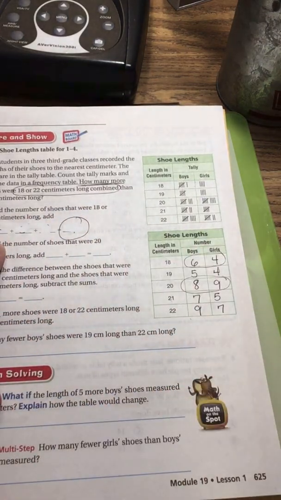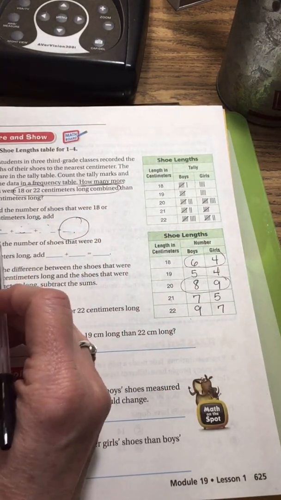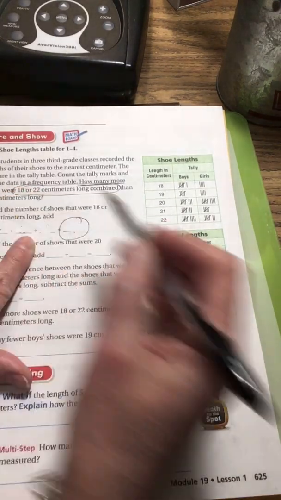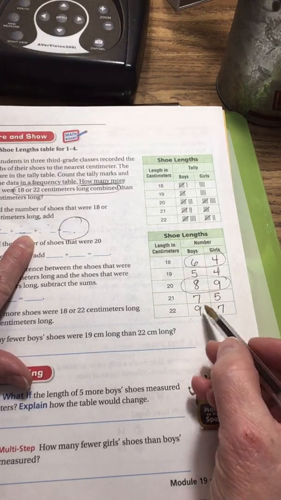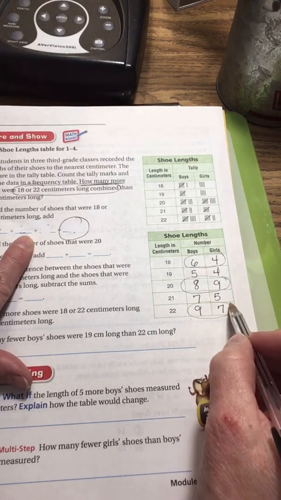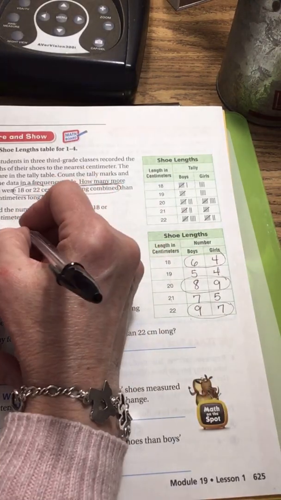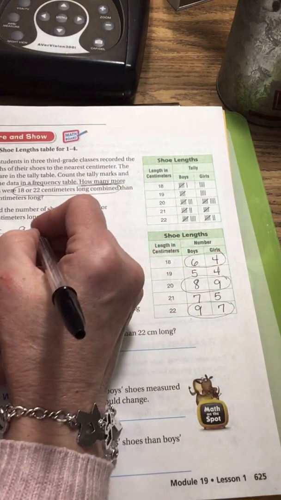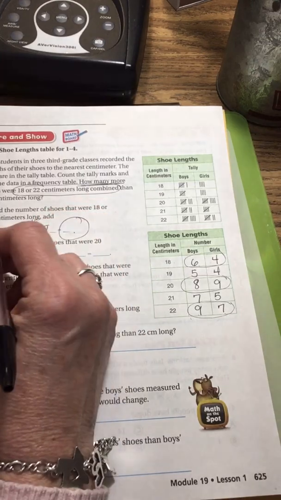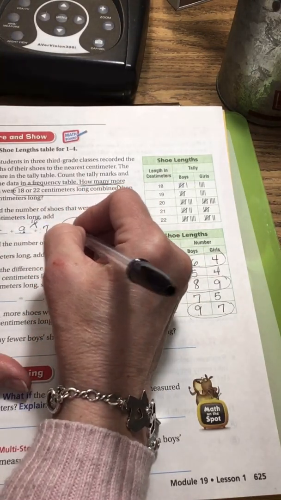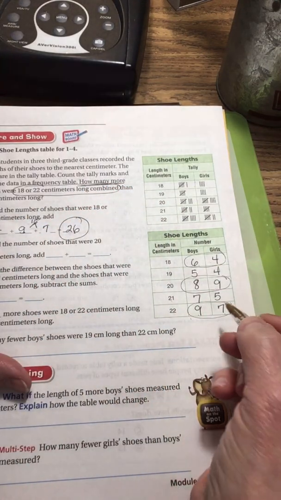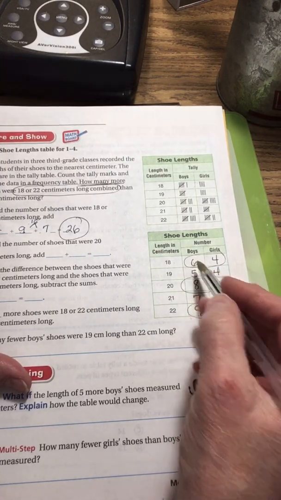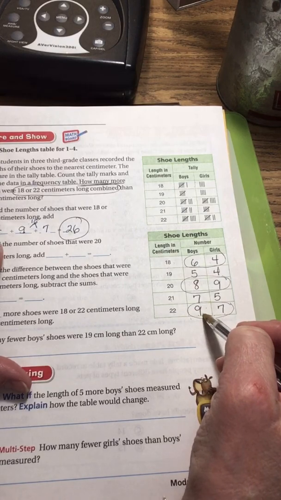Sorry. Okay. All right, so we got the boys and girls that were 18 centimeters long, but now we need to do the ones that are 22 centimeters long. So 22 centimeters are here, so 9 plus 7. Okay, what is 9 plus 7? 9 plus 7 is 16. 16 plus 10 is 26. Okay, do y'all see that? 18 plus 22. The 18 long with the 22 long.